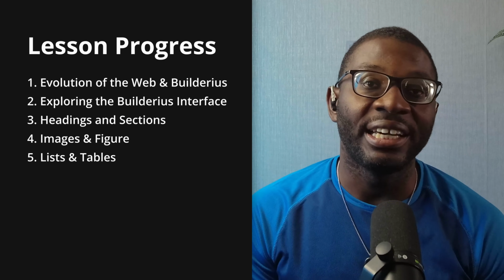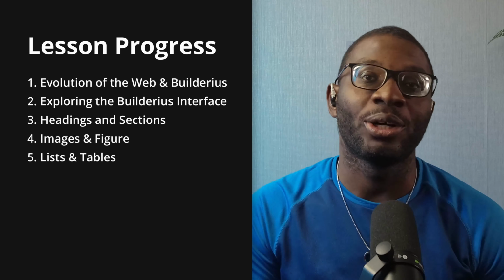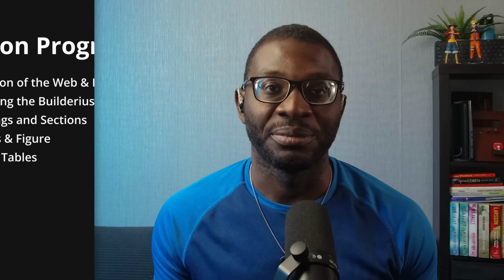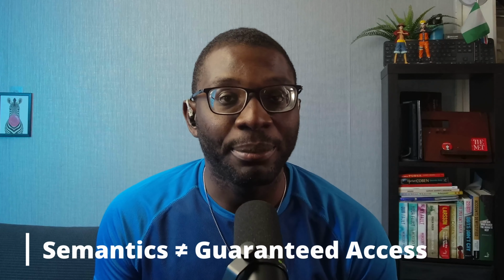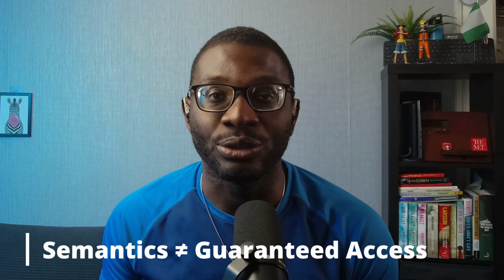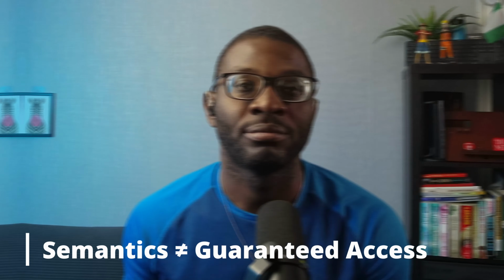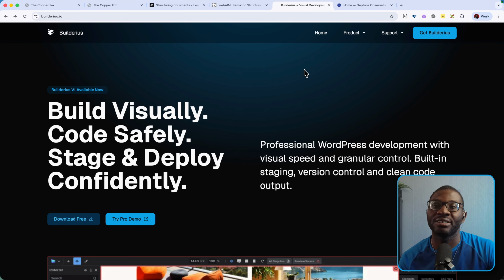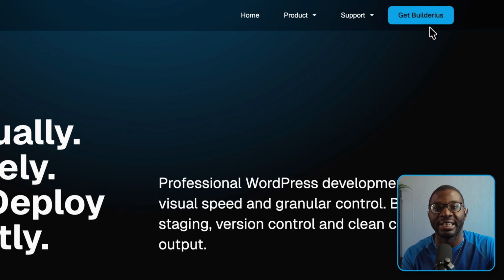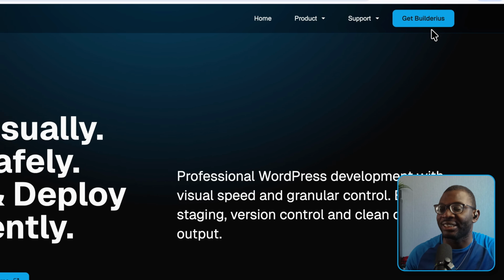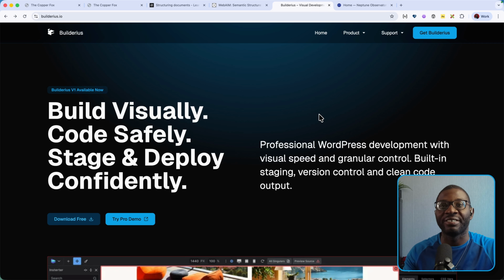We've spent the last few lessons building out the HTML for the main content area of our site, and it has been awesome. But here comes the hard truth. Semantic HTML does not necessarily translate to accessible HTML. If a sighted user can look at your page and easily spot the Get Builderius link, but a screen reader user is stuck navigating through generic text, then you've failed the universal by design mission.